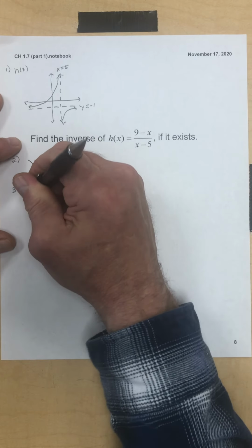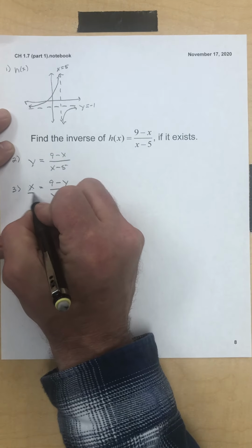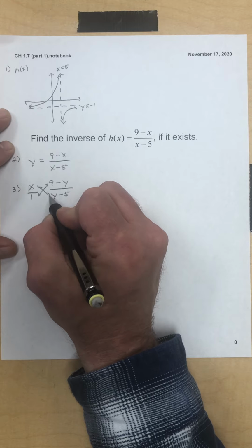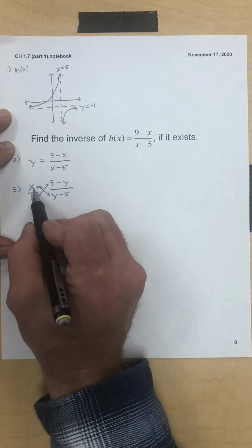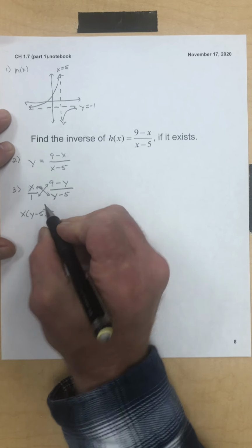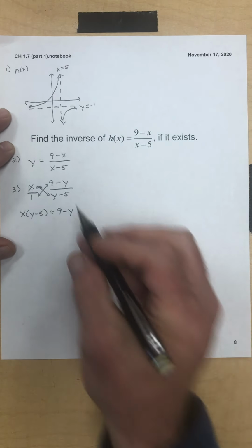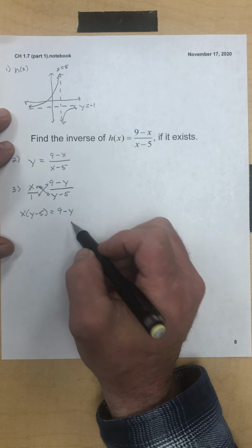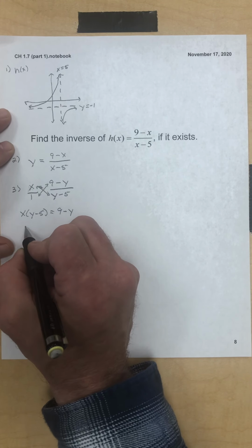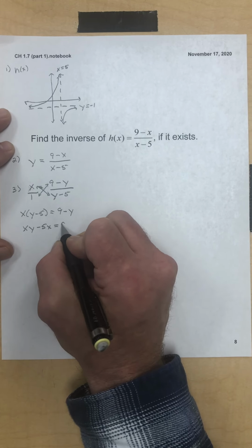Now again, there's more than one way to get rid of that fraction. It's just a matter of how you want to do it. I like to use cross products. So write it as a proportion, and we just take the cross products, like I did on the last one. So I'd have x times y minus 5 equals 1 times 9 minus y, so that's just 9 minus y, like that. Now I have to get the terms with y together on the same side, so I can factor it out as a GCF. So I got to get rid of these parentheses. So I distribute the x, so I have xy minus 5x equals 9 minus y.